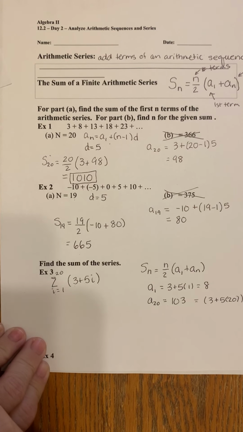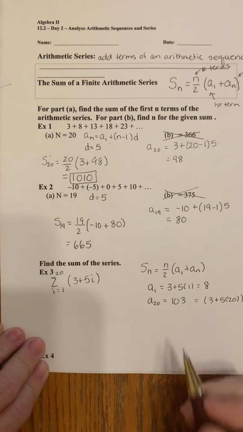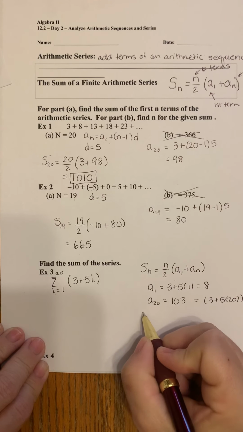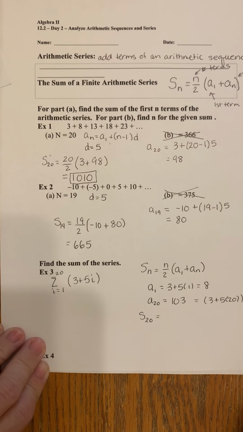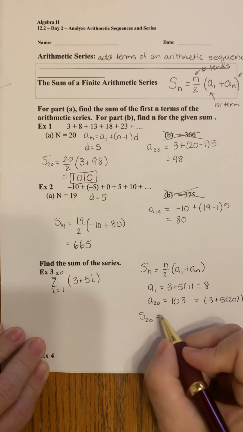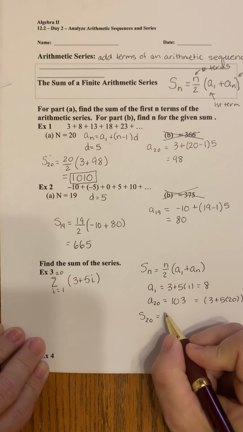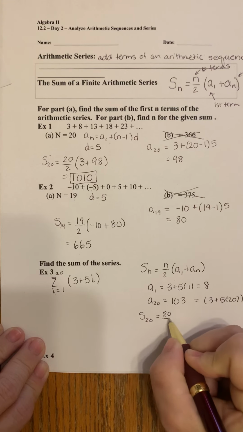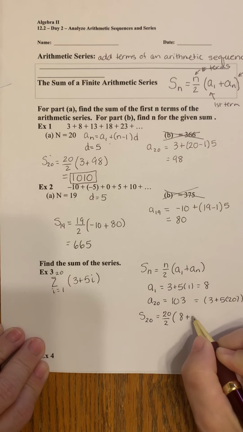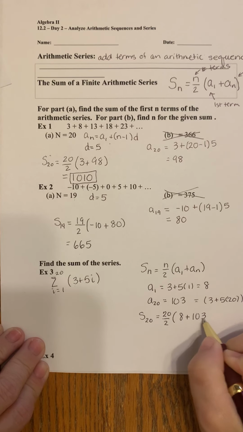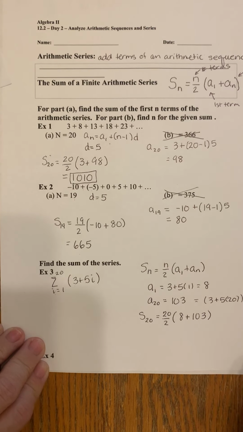Okay, now if we want to find the sum, we have everything we need. We want to find the sum of the first 20 terms. It is going to be n, which is 20, divided by 2, times the quantity 8 plus 103. That will give us 1110.